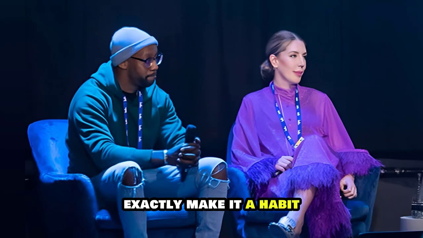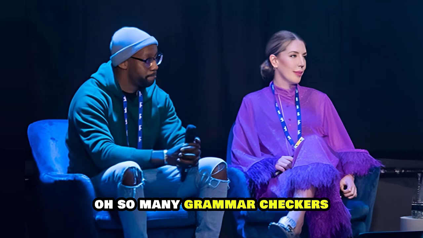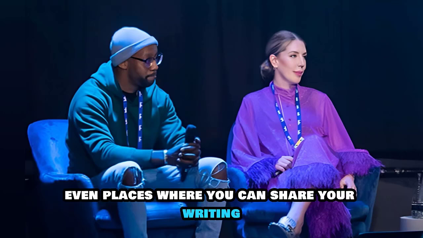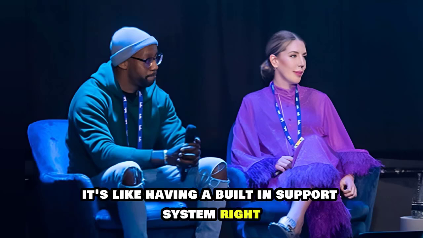Exactly. Make it a habit, not just something for school or work. I like that. And there are all those online tools now, too. Oh, so many. Grammar checkers, websites with writing prompts, even places where you can share your writing and get feedback. Helpful. It's like having a built-in support system.